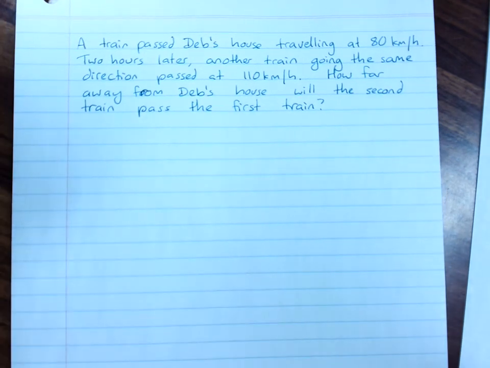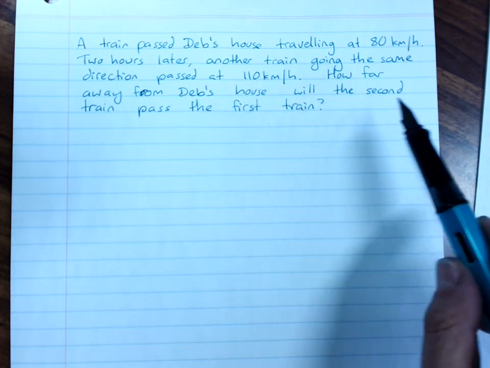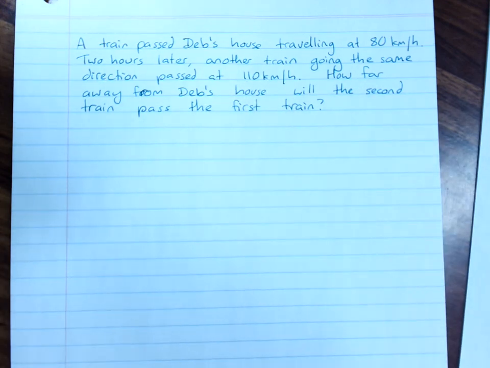A train passes Deb's house travelling at 80 kilometres per hour. 2 hours later, another train going the same direction passed at a speed of 110. How far away from Deb's house will the second train pass the first train?